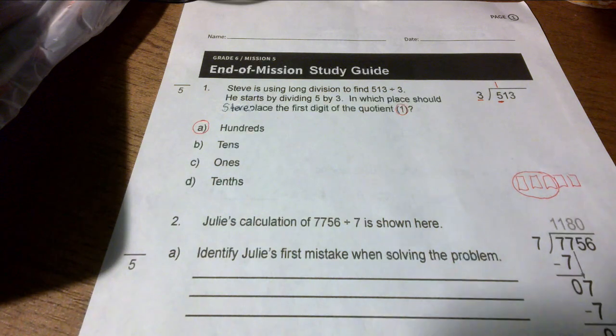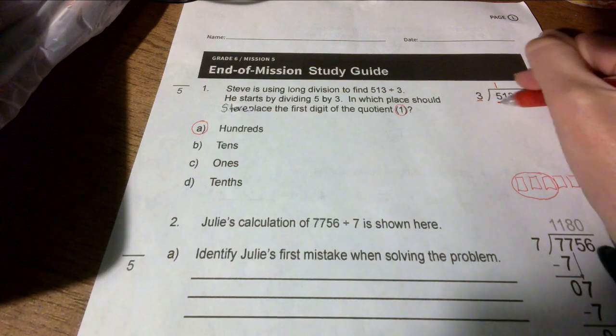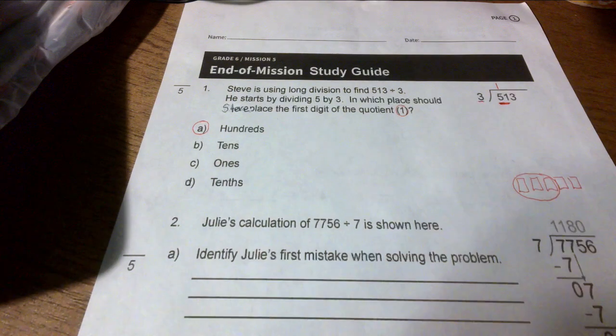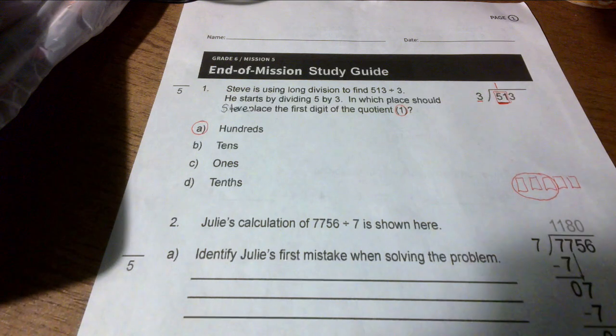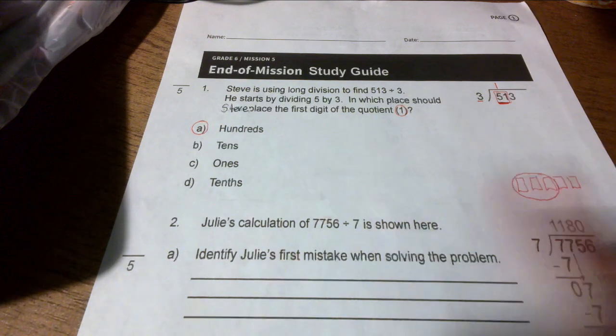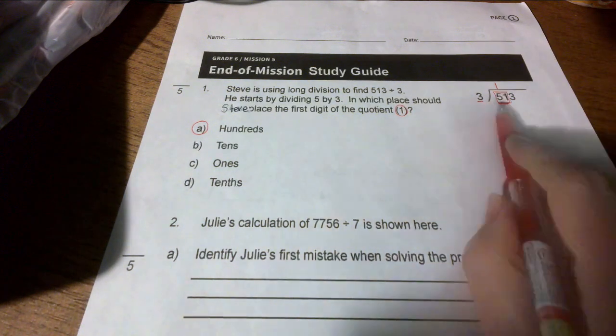Make sure that you pay attention to what place value position you are grouping. If I was saying that there are 51 tens, and I had 51 $10 bills laid out in front of me and I had to put those into groups, I would put however many groups of tens I made above the tens place, but these are hundreds.